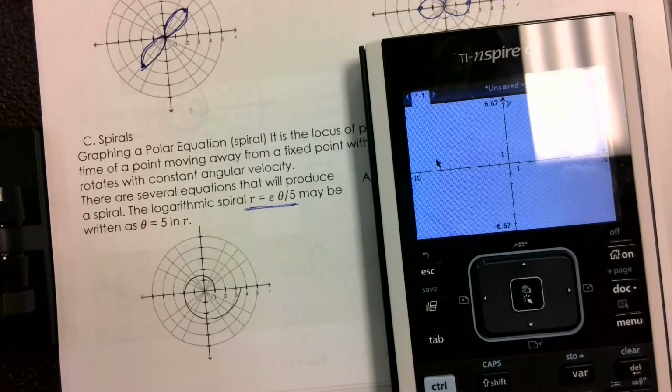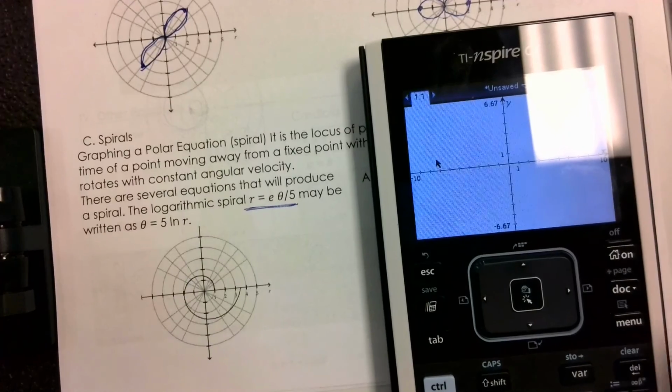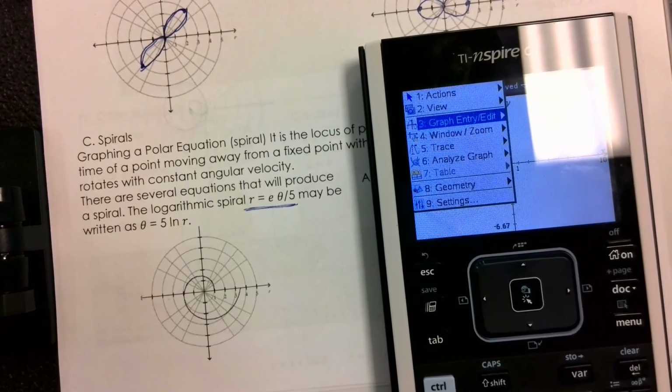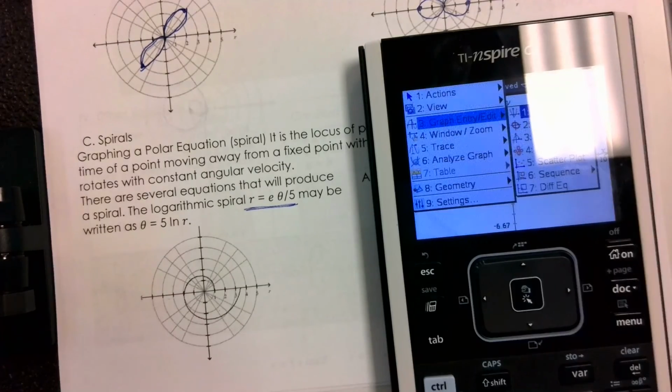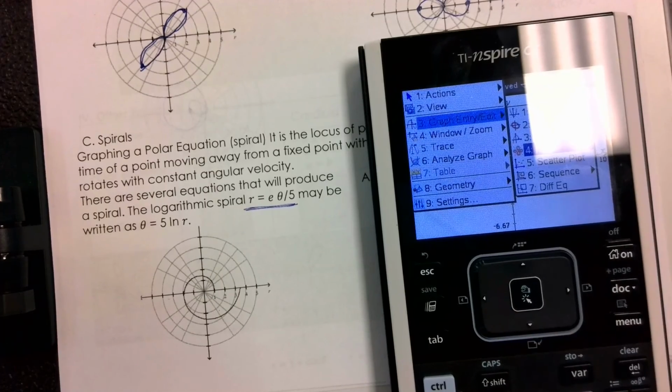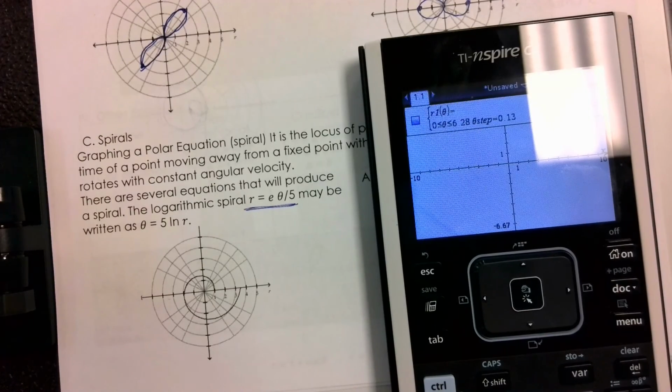So if you want to graph any type of polar equation in your calculator, you've got to change how you enter those. I don't know if y'all played a whole lot with that yet, but if you go to menu and then go to graph, entry, edit, there's a bunch of different templates that your calculator has built in that you can use here. We're going to go to polar. Shocker, right? Menu, graph, entry, edit, and choose polar.